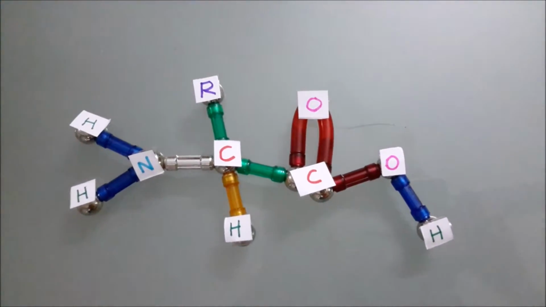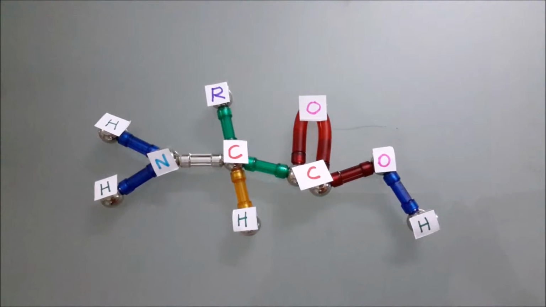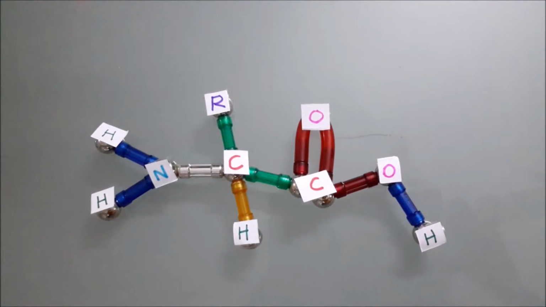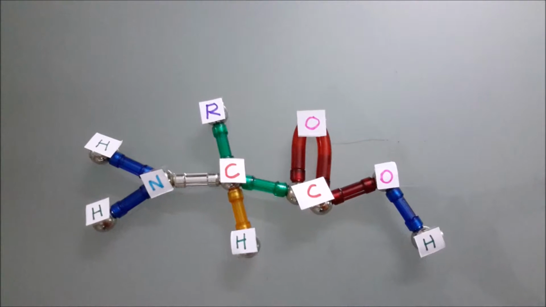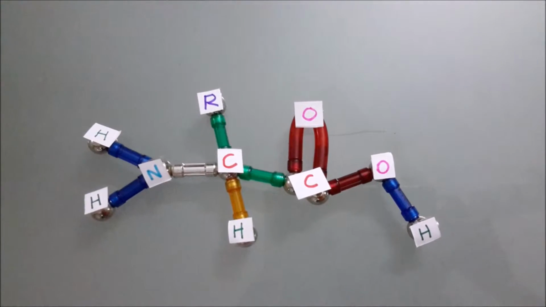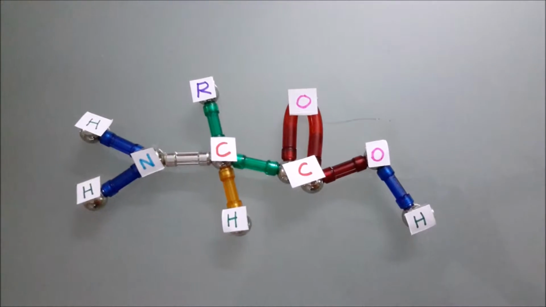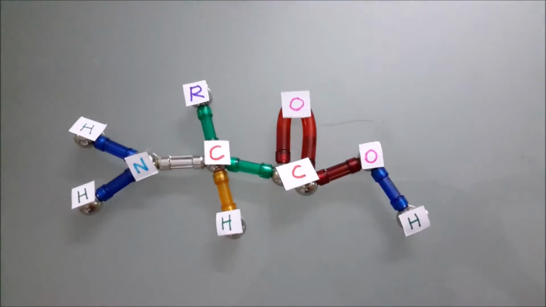The R group is a variable group. It could have various sorts of groups. It could be a polar group or a non-polar group. There are 20 different types of amino acids.